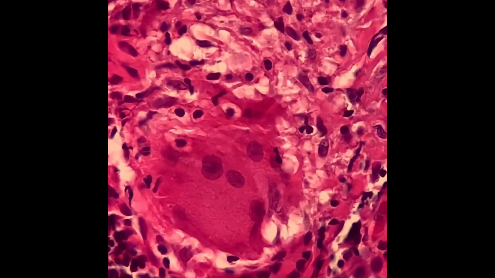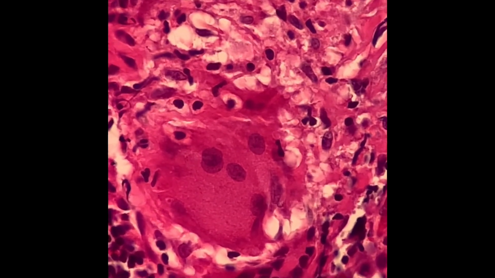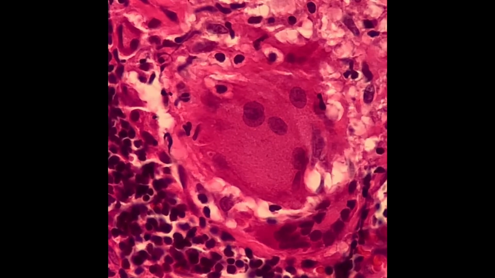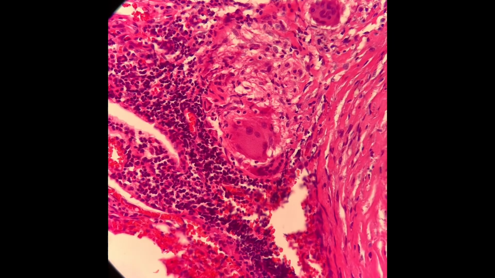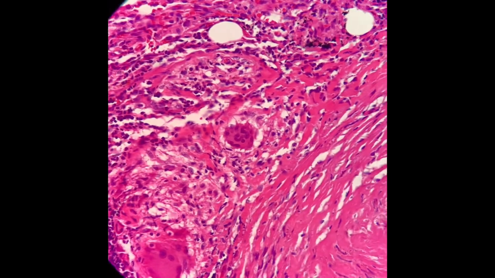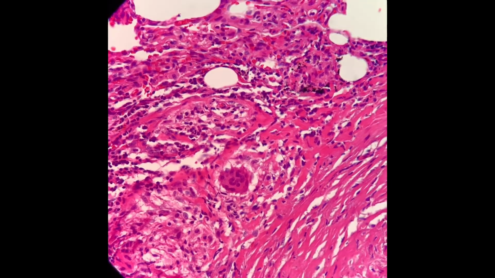One of them is here, which I put in the center. You can see a very large cell with oval or round shaped nuclei, and within the cytoplasm there are a lot of nuclei. In this case, you can see around 5 to 6 nuclei within the cytoplasm. So this is how a multinucleated giant cell looks. As the name implies, it is multinucleated and it is a giant cell.